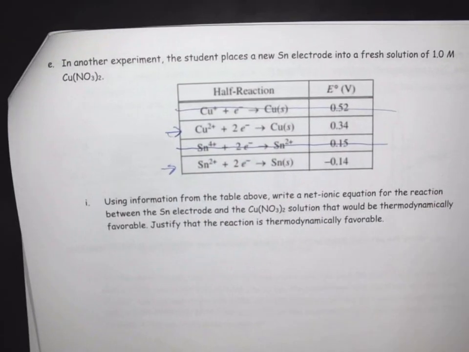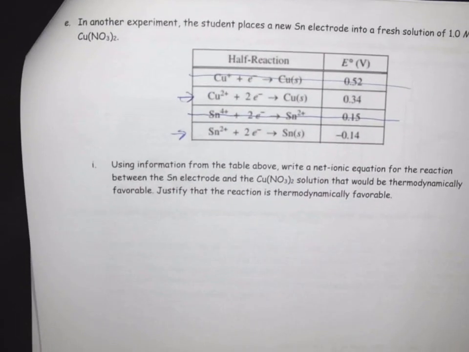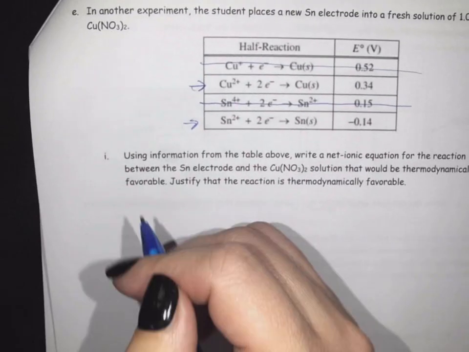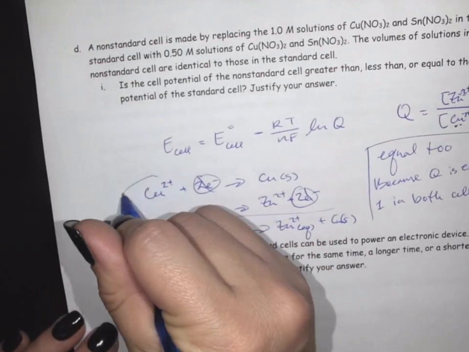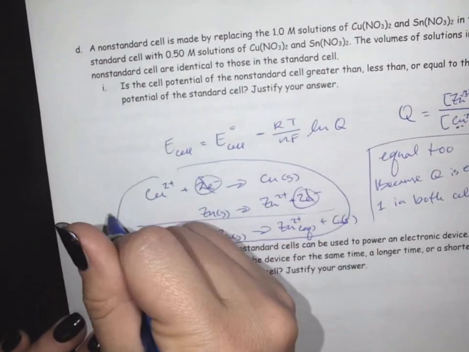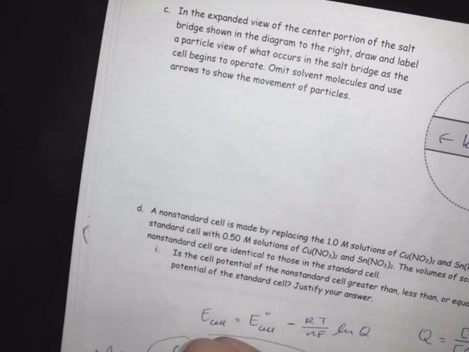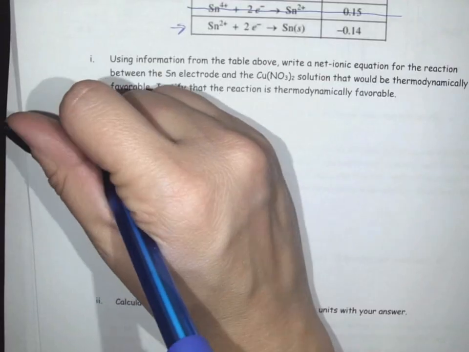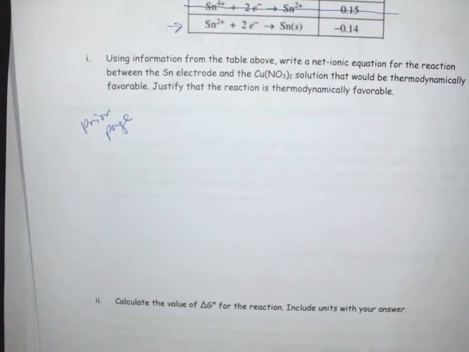So now, what do they want? Write the net ionic equation. Okay, so we decided that the copper was the cathode, right? Oh, guess what? We did this. If you just take this and put that, oops, it's onto the next page. If you just put that right here, that's our answer.